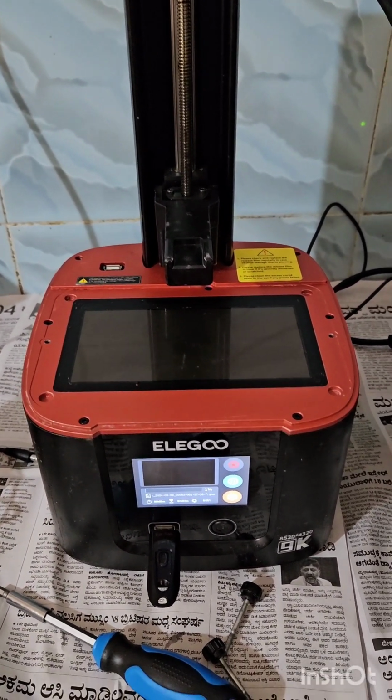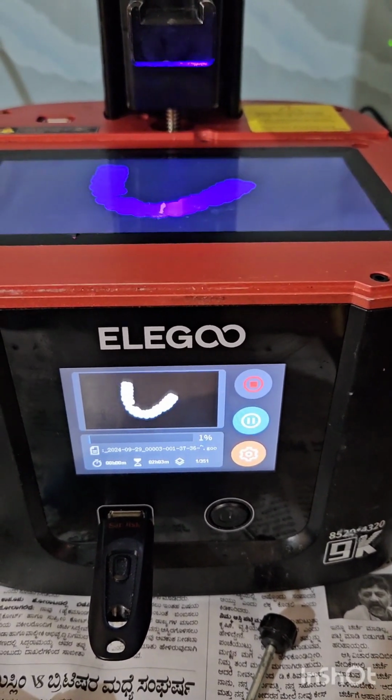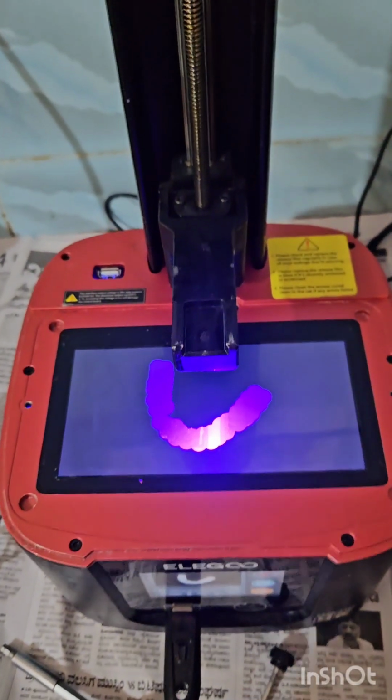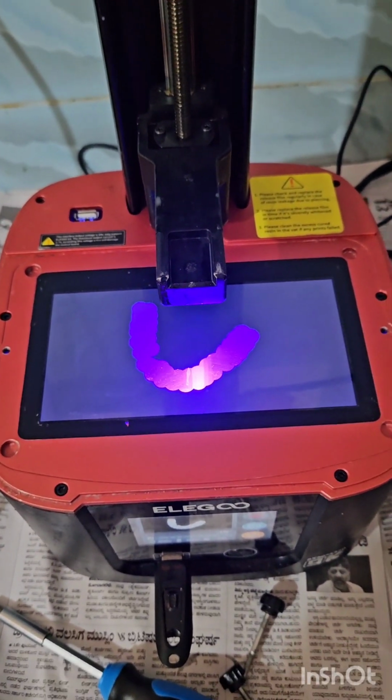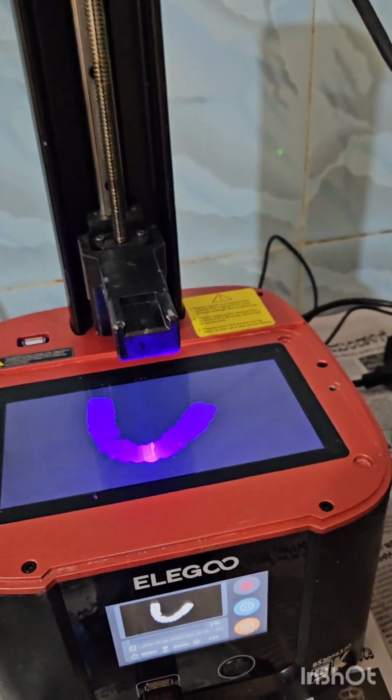See the first layer. Now this layer is projected, then the second layer, then the third layer, then the fourth layer, like this.